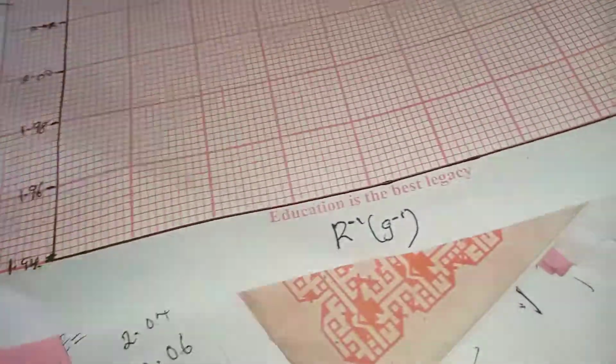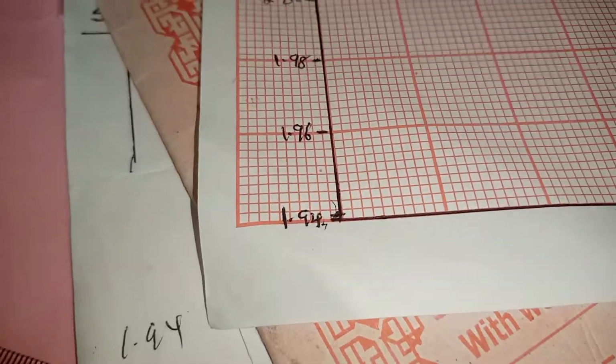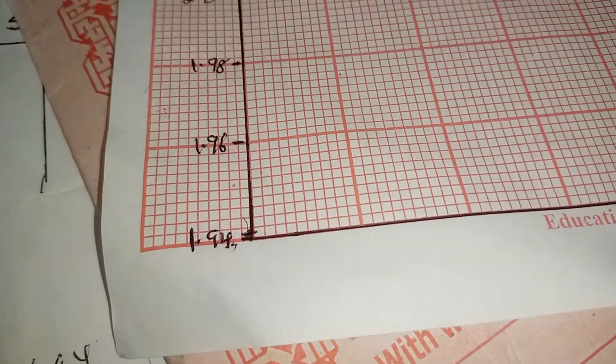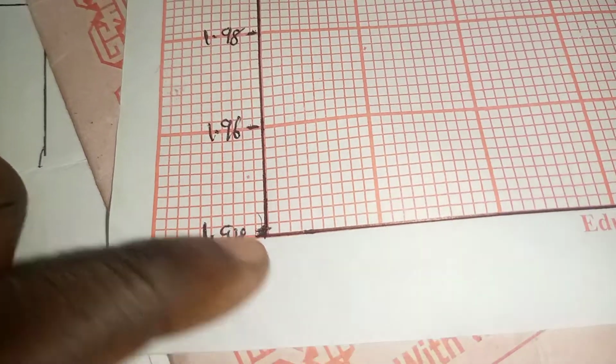Now let us get the values for the arrow inverse axis. So we have 0.040 as the least and 0.076 as the highest. So we can start from 0.00 and go 0.001.